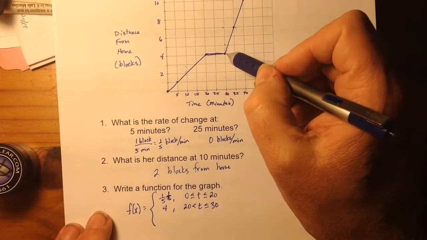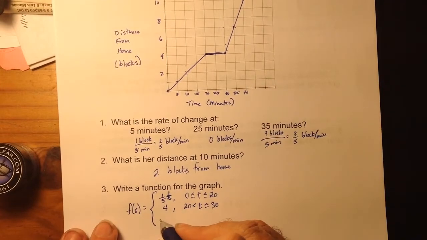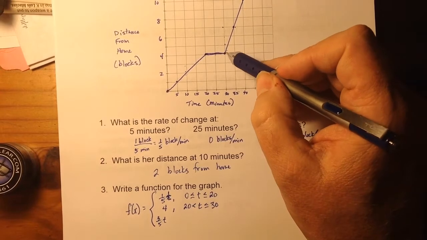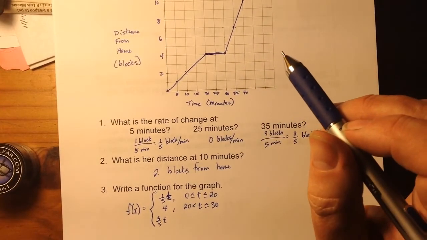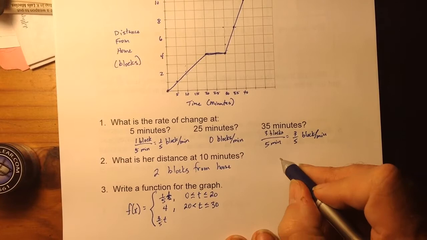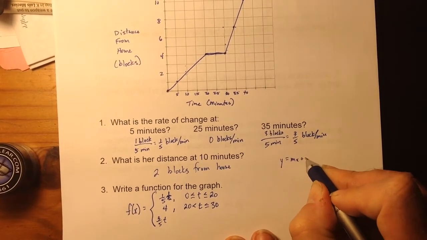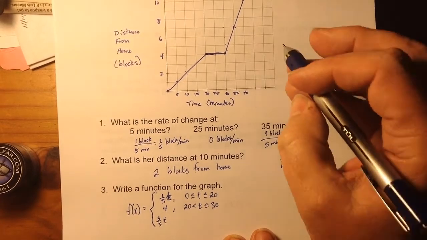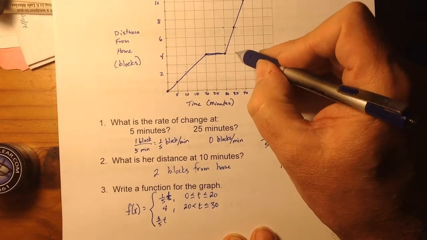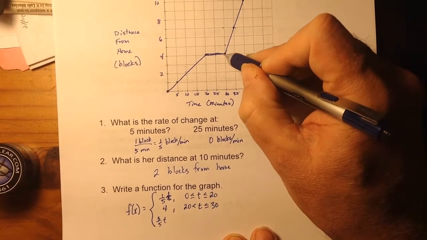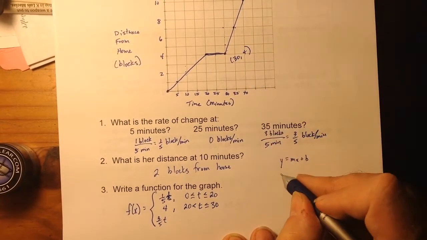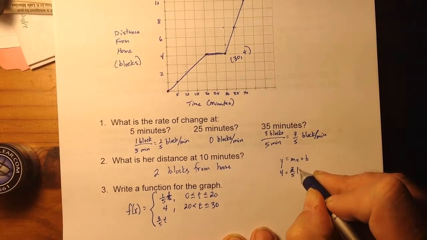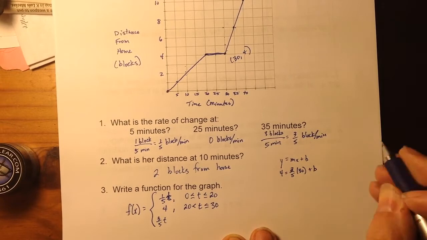All right, this last one, I know the slope over here is 3/5. So it's going to be 3/5 t, but this one, the y-intercept's not going to be 0, and we need to figure out what the y-intercept is. So I'm going to use y equals mx plus b. And I'm going to say, let's use this point right here. This point would be (30, 4). So 4 is my y, equals 3/5 times 30 plus b.